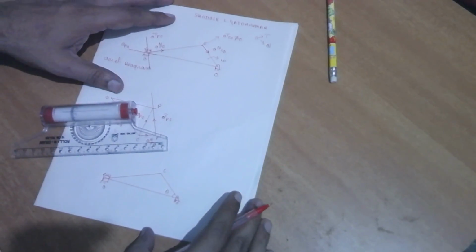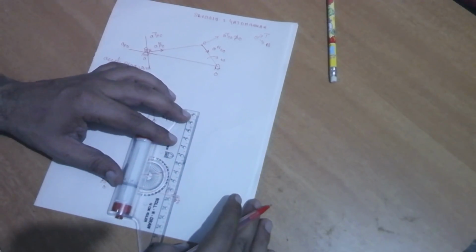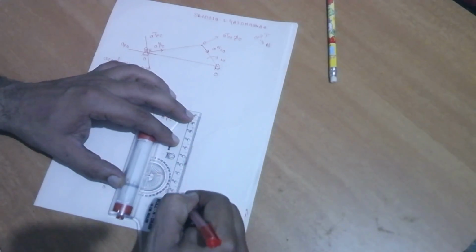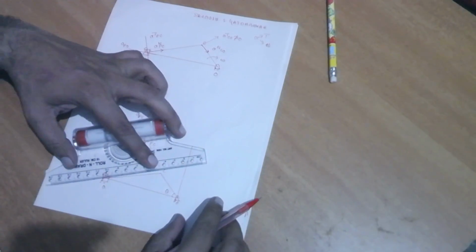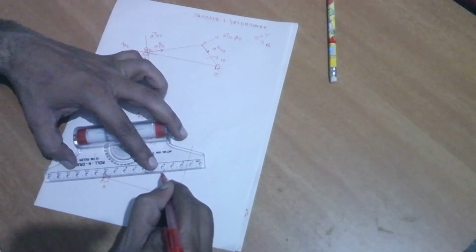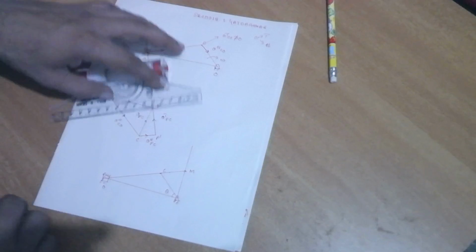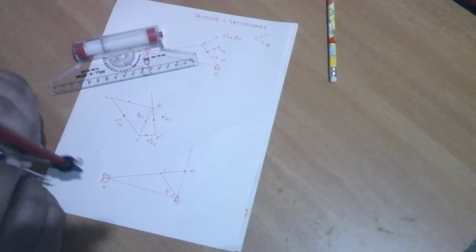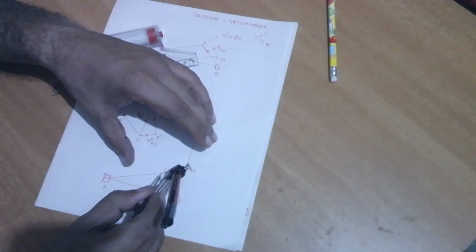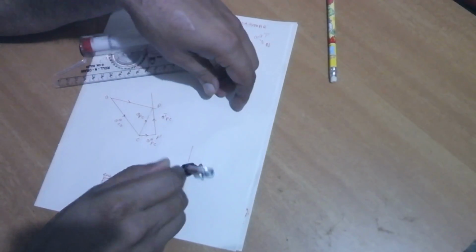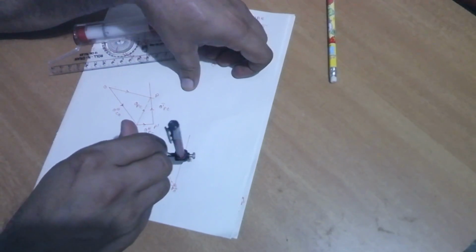Next, I have to go for the velocity diagram construction here. For the acceleration diagram, this is required. Just draw a vertical line and extend this line. It touches this portion. This I will consider as M here. Now, with C as a center and M as a radius, draw a circle.